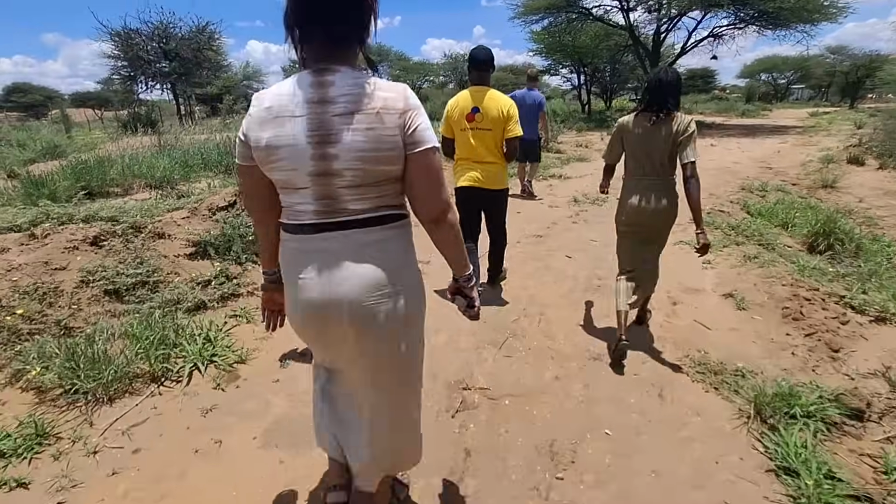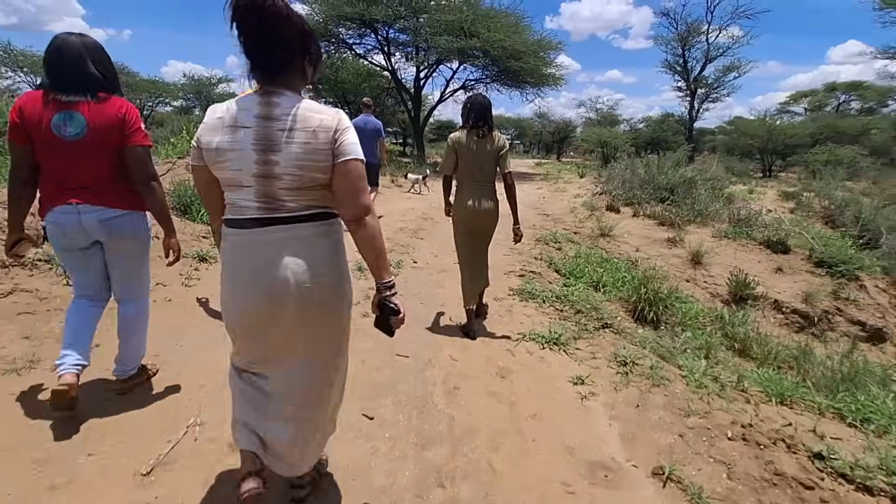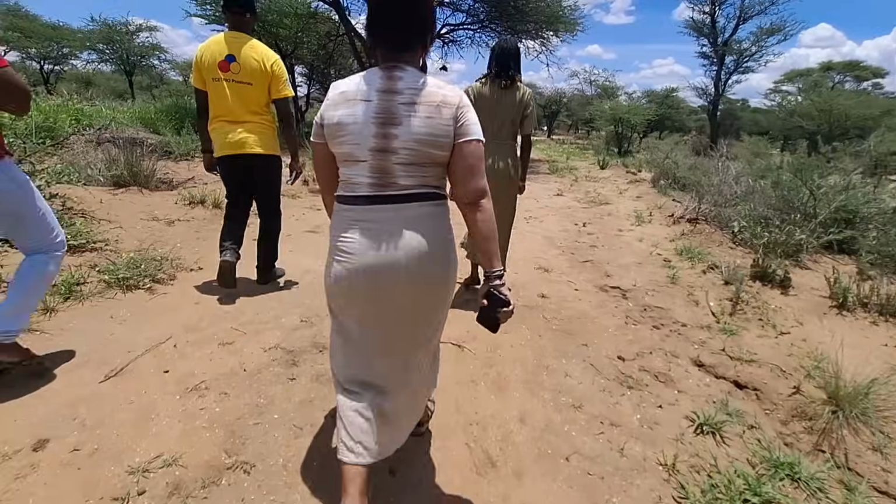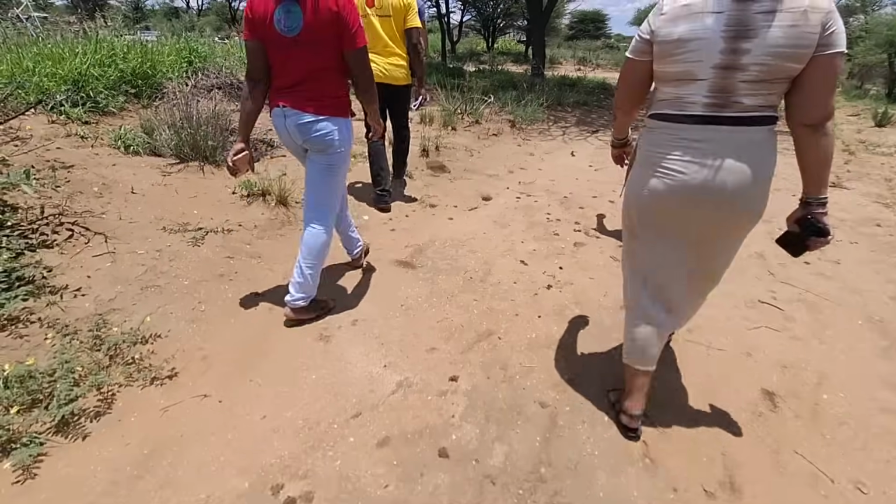Yeah, you can see how much water was in there. So this year we'll be planting, and then 3 years from now there will be plenty of trees. Plenty of trees, yeah.